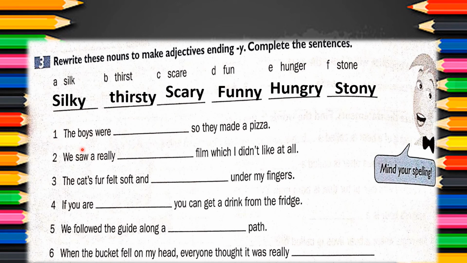Number 1. The boys were what, so they made a pizza. Yes, the boys were hungry. Number 2. We saw a really what film which I didn't like at all. This is a scary film. Yes. Notice here we describe the noun. Yes, the adjective describes the noun.